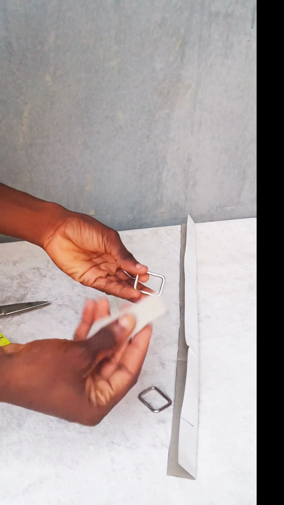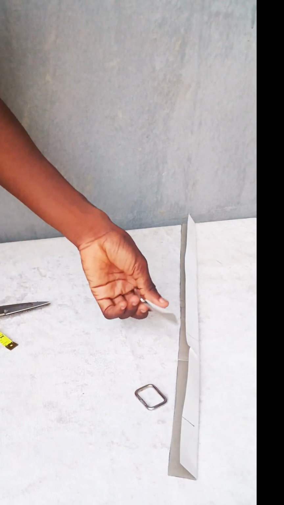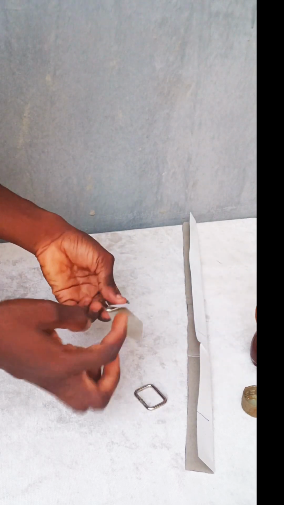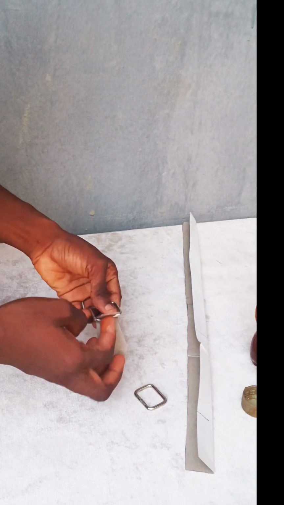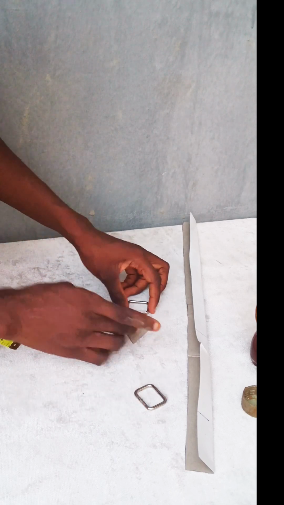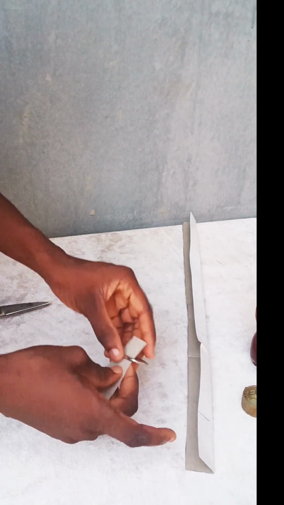So what you do, you pass your ring connector through the ring. So you can hold this with your gum. So I'm just going to apply a little bit of gum. It has to dry a little bit. I like to dry for a couple of minutes.